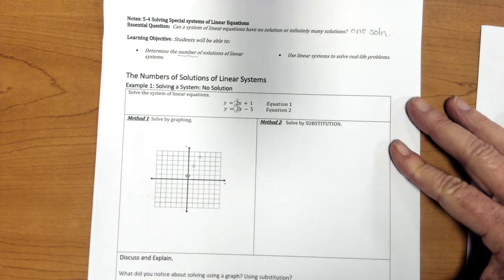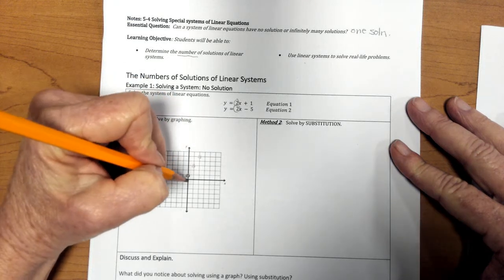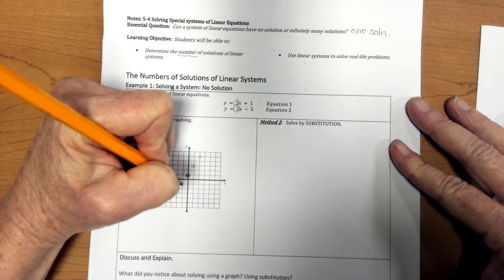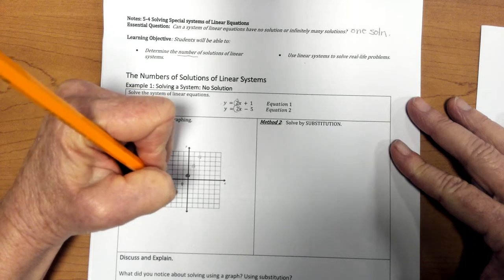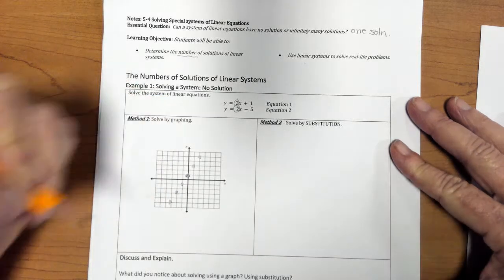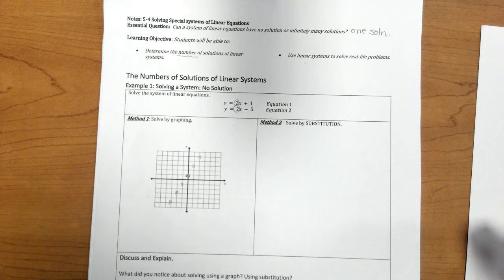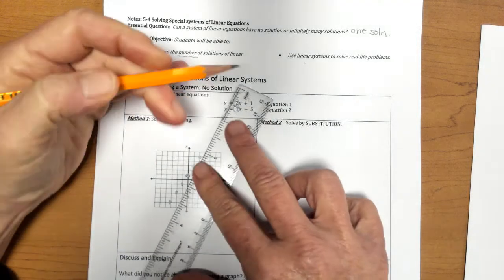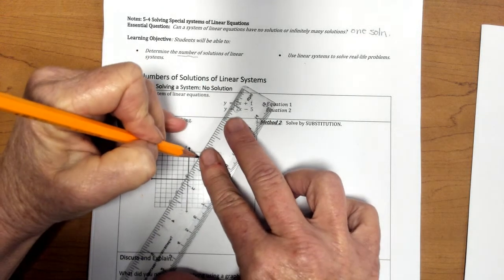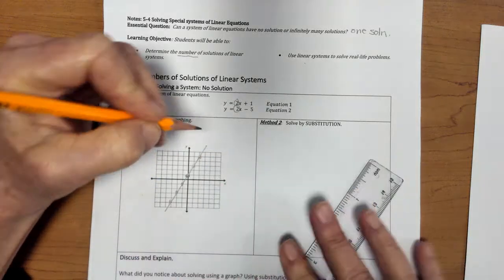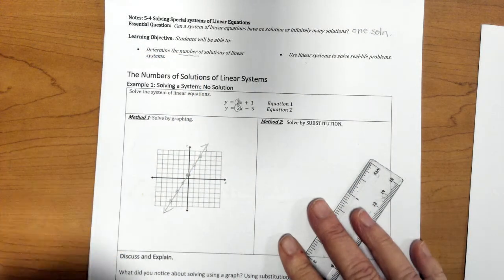And I'm going to continue down, down 2 and over 1, down 2 over 1, down 2 over 1, because I like to include all of my points if I'm given a graph. So I'm going to go ahead and draw my line with my arrows.